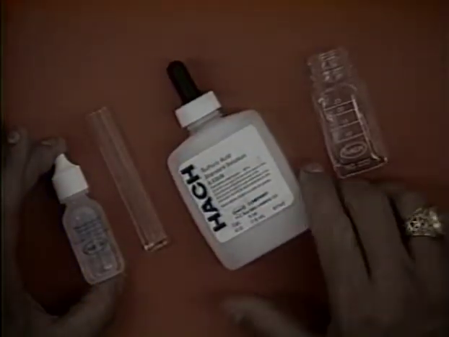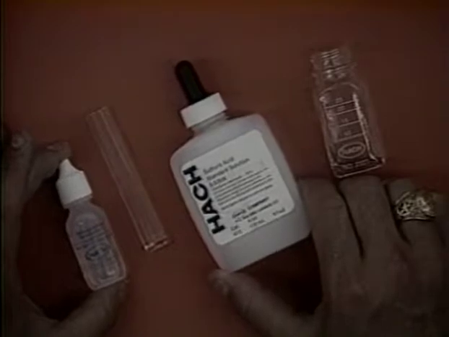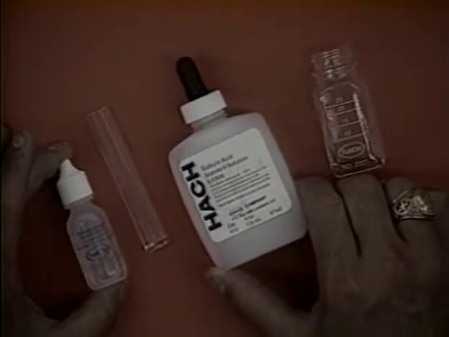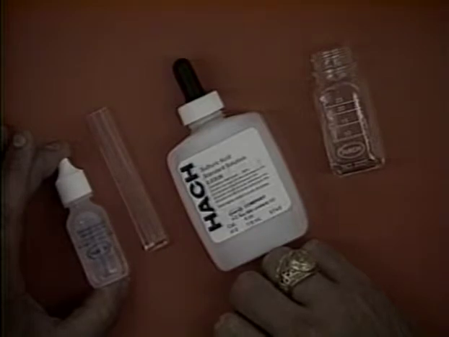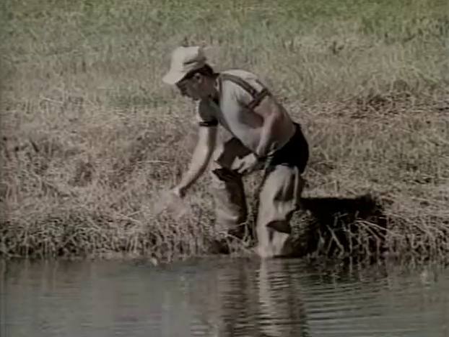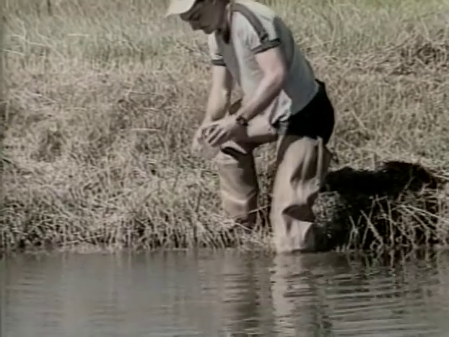Included in most test kits are a high and a low range test for alkalinity. Initial testing of alkalinity should start with the high range method. To use the high range test, proceed as follows. First, obtain a sample of water to be tested.